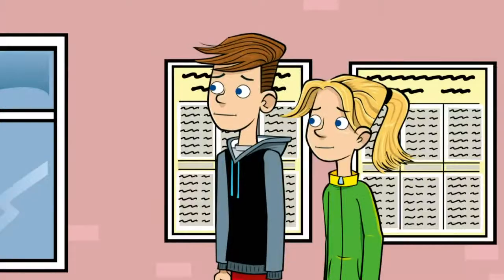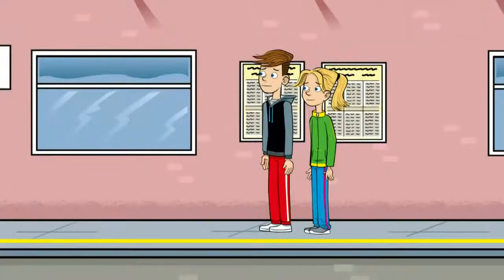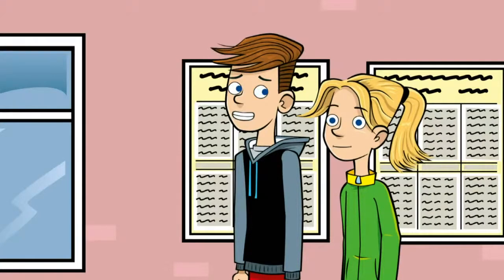Callum wouldn't listen to Ella. Not only did he skate to the end of the platform, but he began to go down the slope towards the track. Looks like the station staff have seen him.